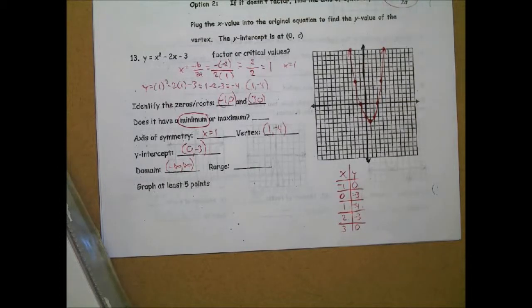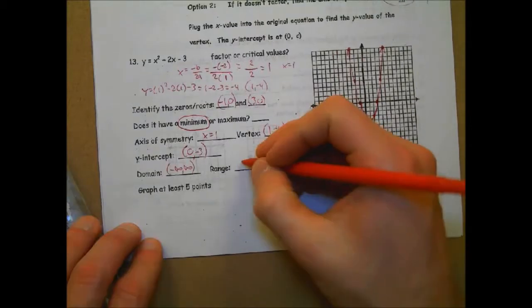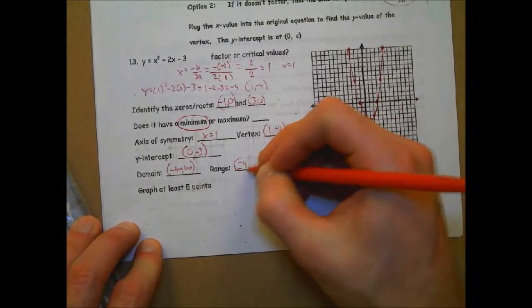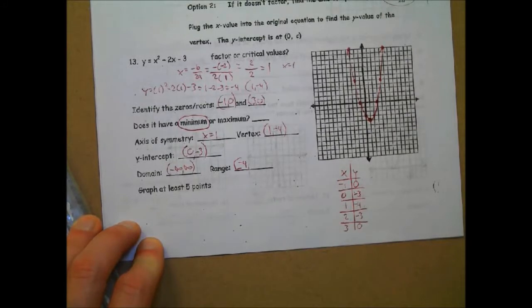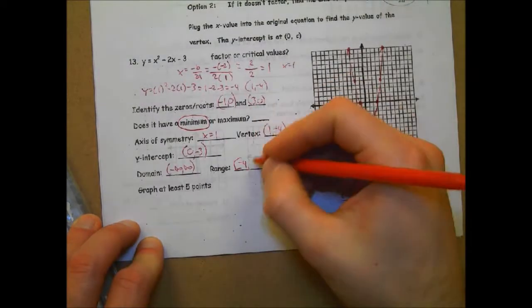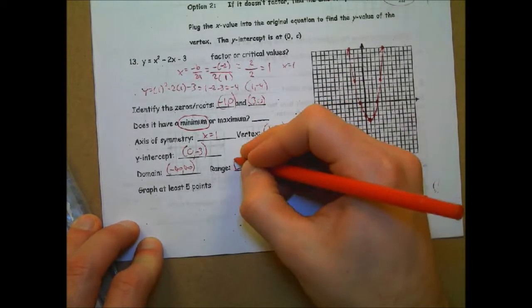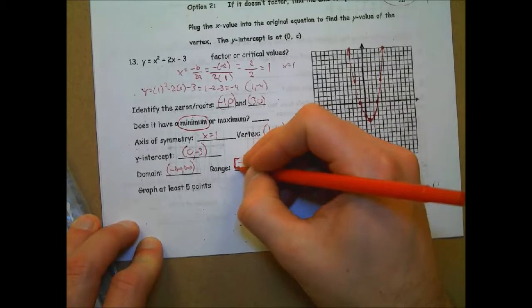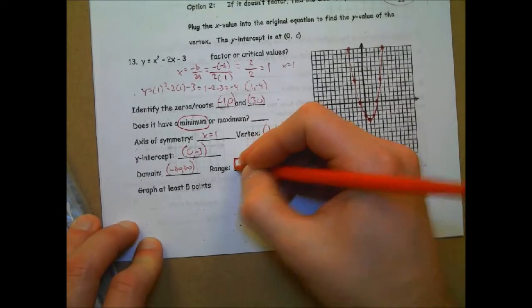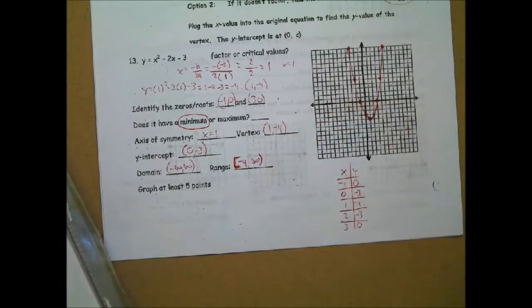Range describes the y values, right? What's the bottom? -4 to top infinity and beyond. Except Buzz Lightyear, I don't know, man. He's not a mathematician because he can't go beyond infinity. That's right. Okay.